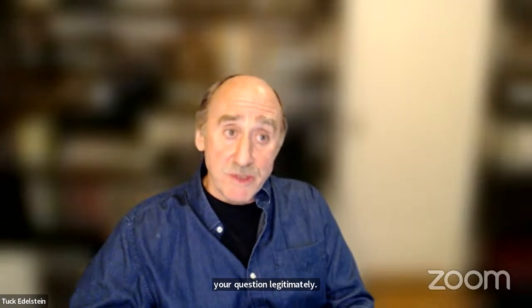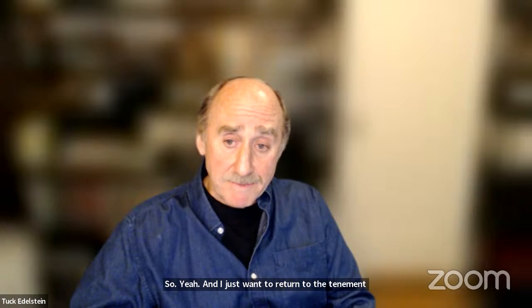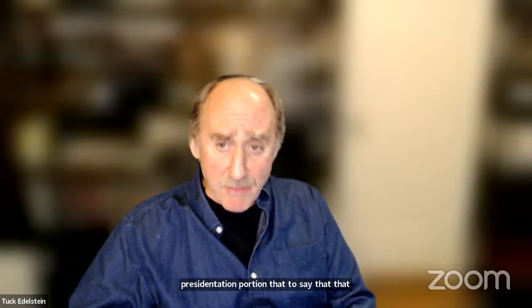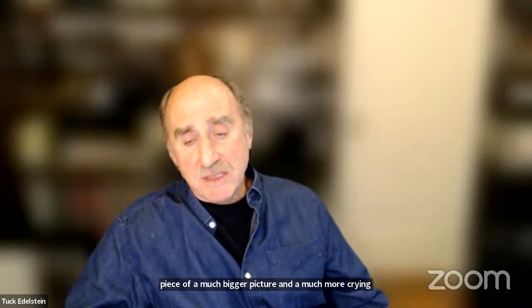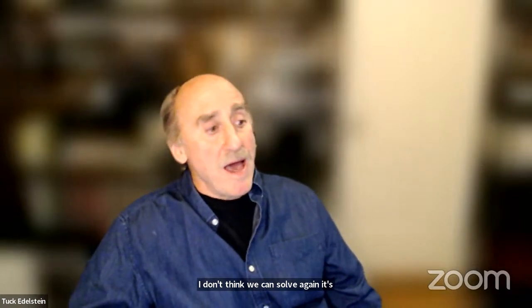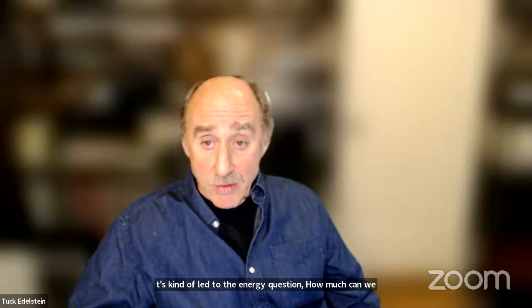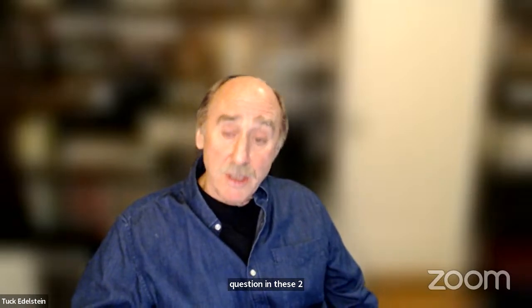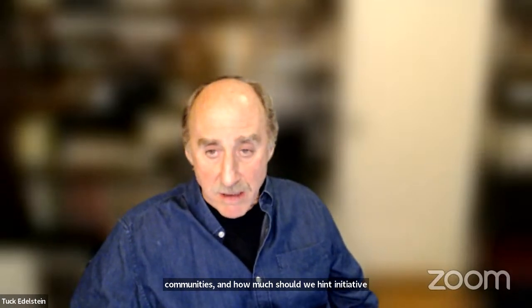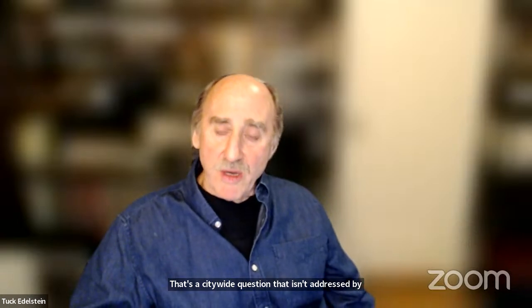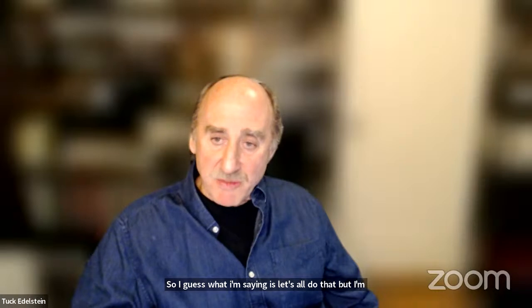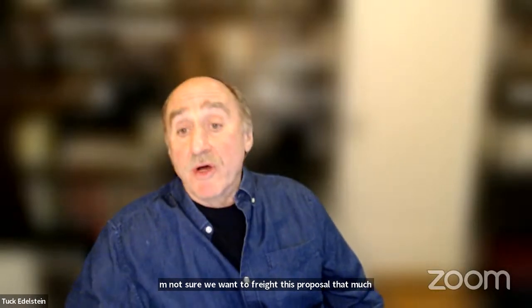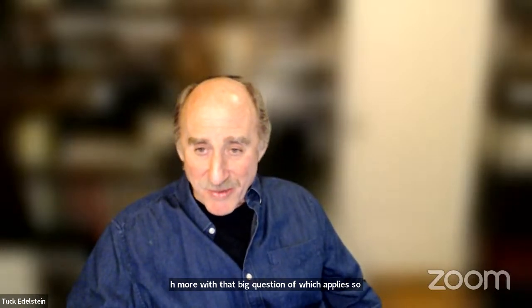And I just want to return to the tenement preservation portion of that to say that it's significant, but it doesn't address the larger need. So it's one piece of a much bigger picture and a much more crying need. I don't think we can solve. Again, it's kind of related to the energy question. How much can we solve in terms of a citywide need with the zoning question in these two communities? And how much should we hinge an initiative that's very well founded and extremely necessary on a question that's a citywide question that isn't addressed by building density and building height limits? So I guess what I'm saying is, let's all do that, but I'm not sure we want to freight this proposal that much more with that big question which applies so broadly. I know that might not be as satisfying an answer as you want, but I'm not sure how to approach it otherwise, frankly.